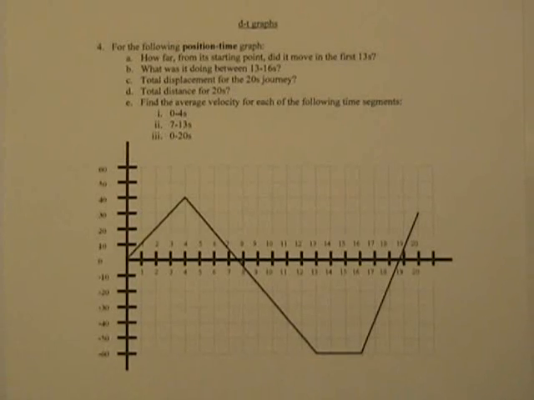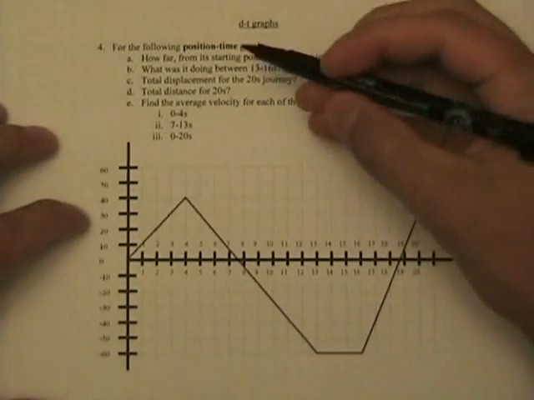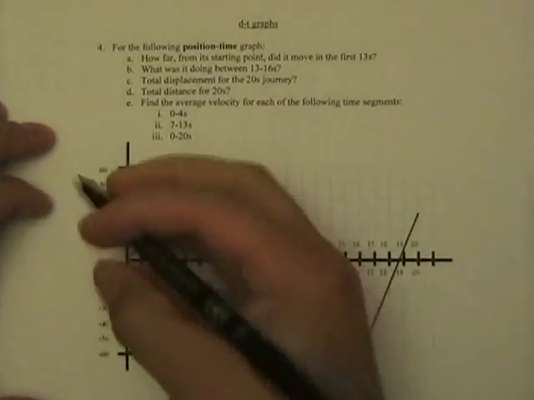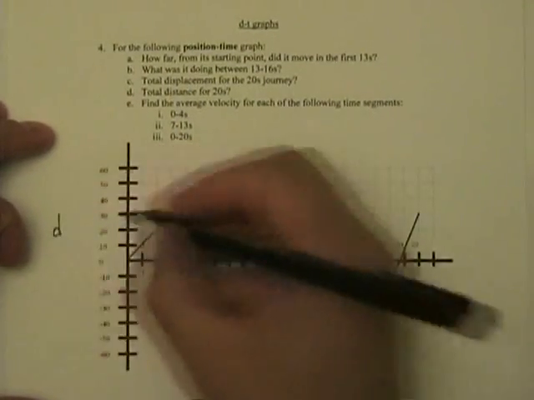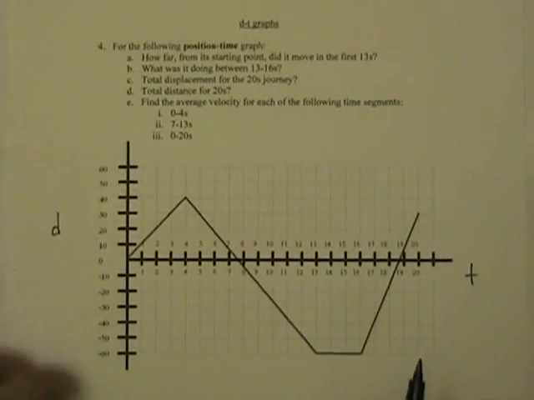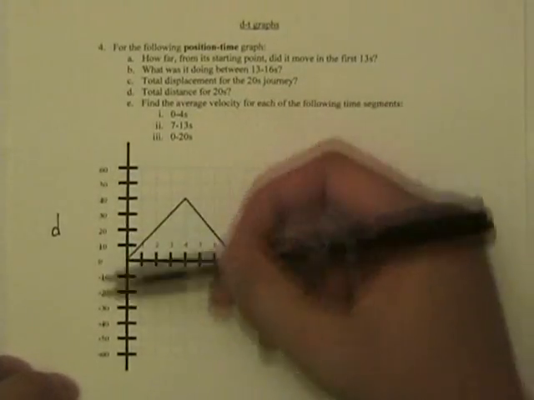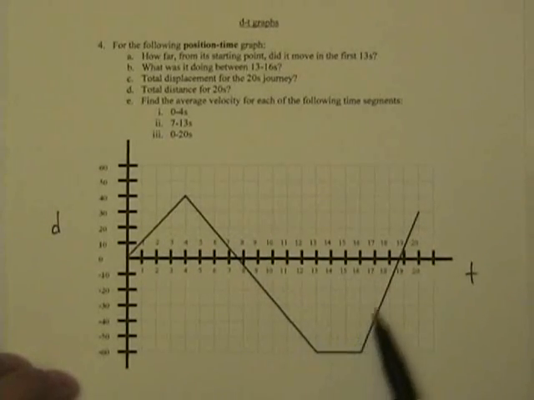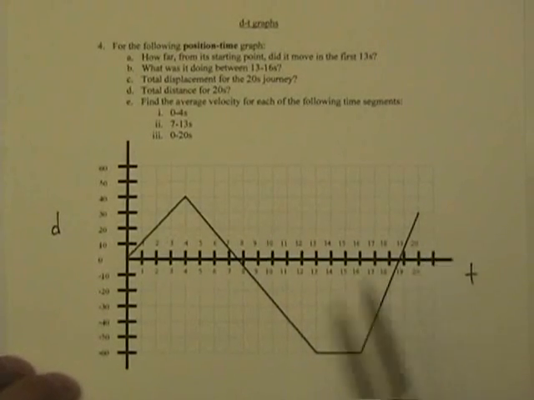All right, now we're going to do a DT graph. There's a whole bunch of questions, so we'll start off with the fact that it's a DT graph, so we're going to need to add that in. Since you have positive values and negative values, it means it's a displacement time graph. You're in the positive here, you're in the negative there, and then you're back up into the positive.